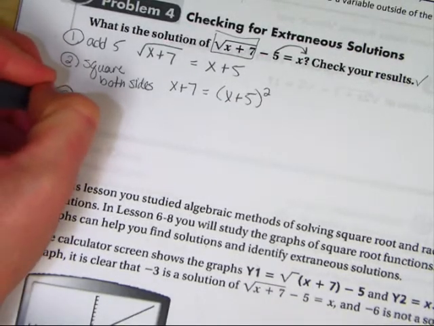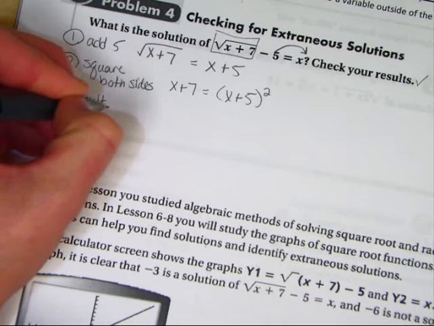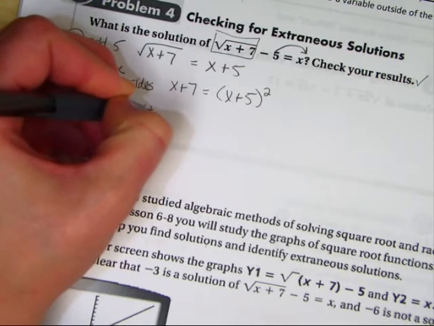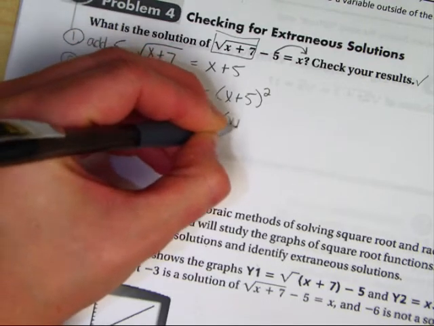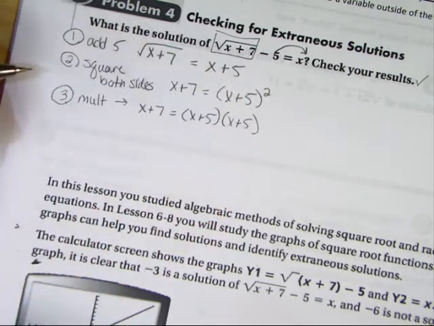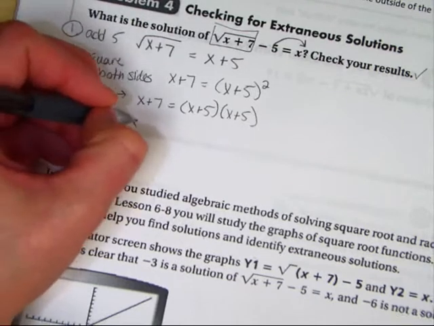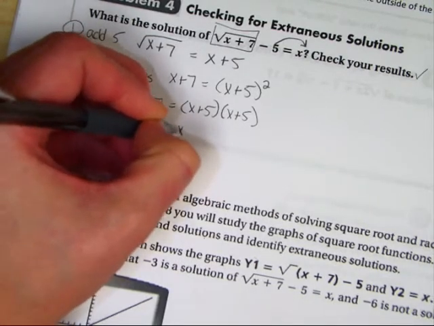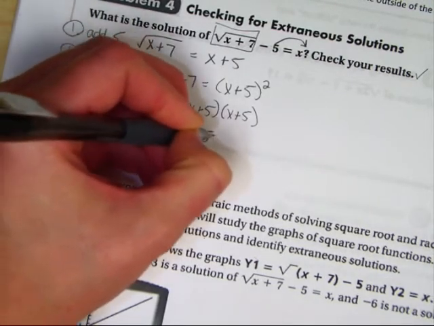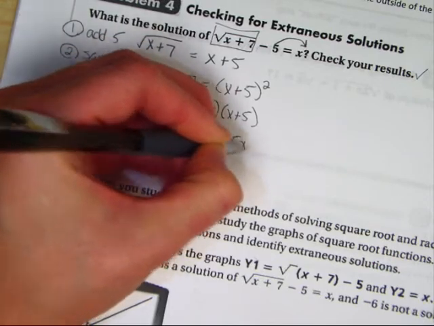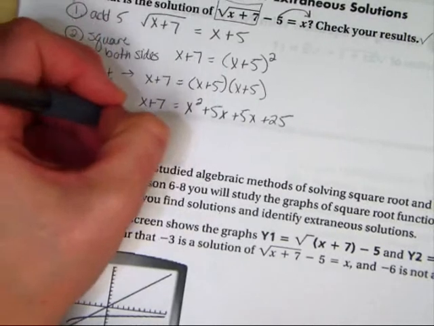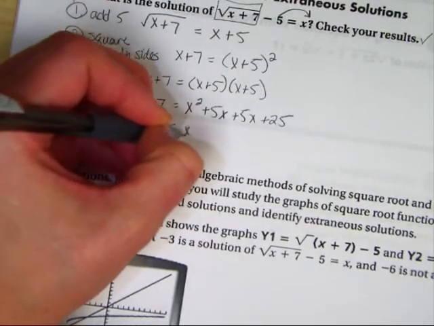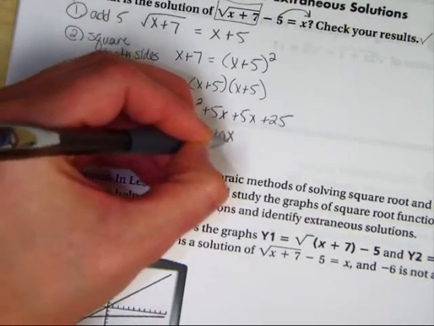Step 3. Alright, let's go ahead and multiply. So I'm going to get x plus 7 equals x plus 5 times x plus 5. Alright, that's going to give me x plus 7 equals x squared plus 5x plus 5x plus 25. It's going to give me x plus 7 equals x squared plus 10x plus 25.